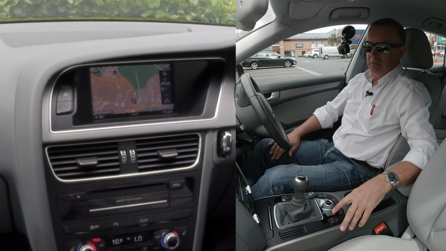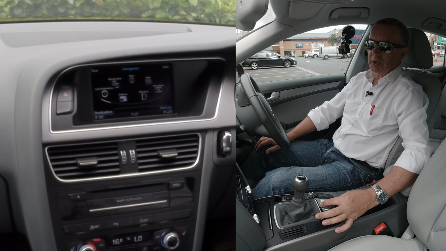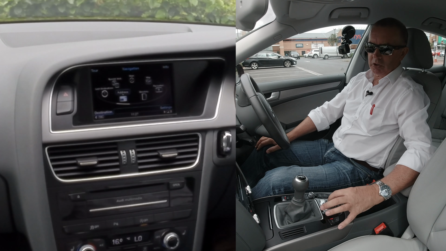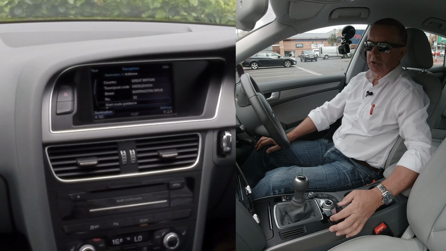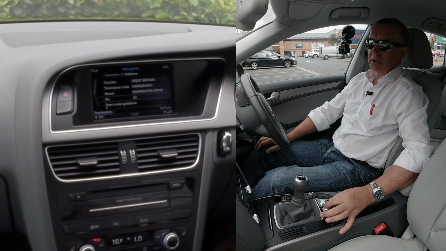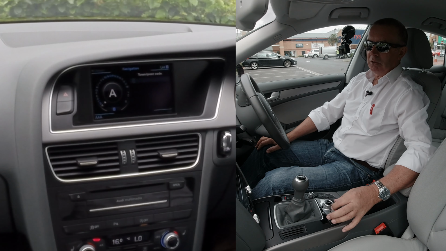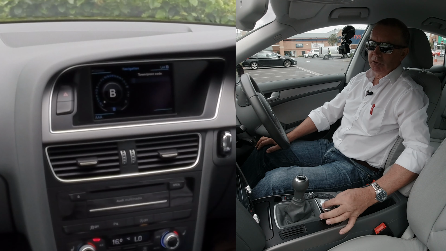So destination, bottom left hand side, click destination, and there you can scroll round: last destination, address, directory, favorites. So we'll go to address, click the center of the button for address, and then we want to be going to postcode. Just navigate to postcode, town or postcode there. Postcode's easiest. Then you go onto a thumb wheel.